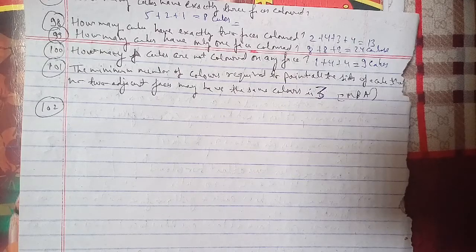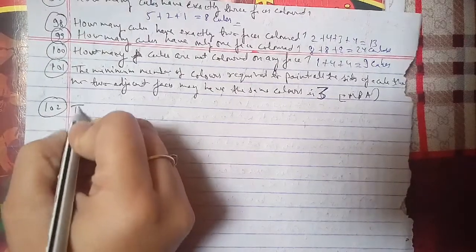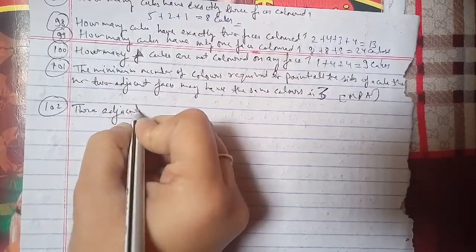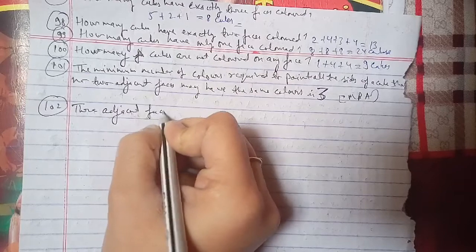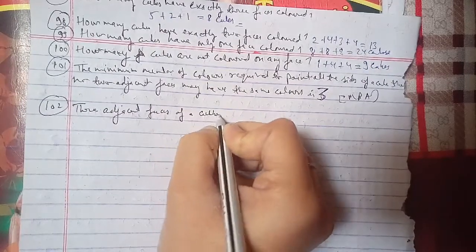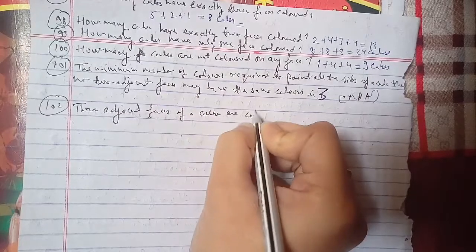The three adjacent faces of a cube are colored blue.